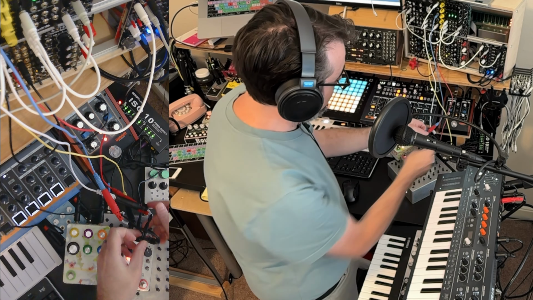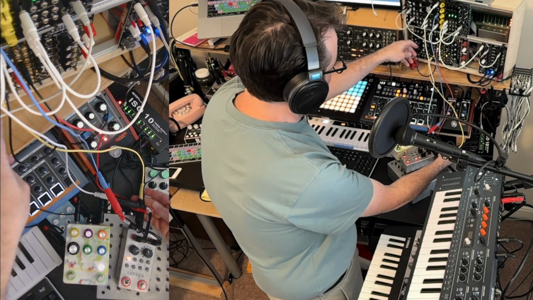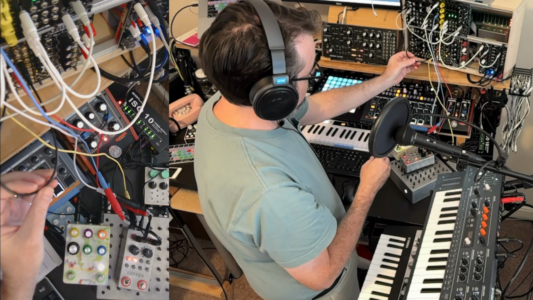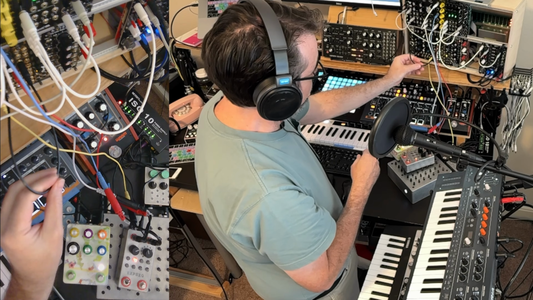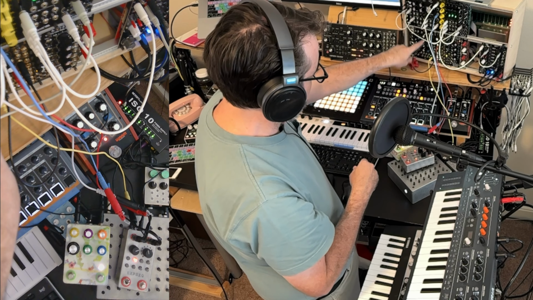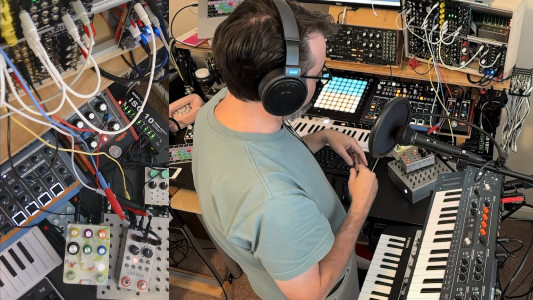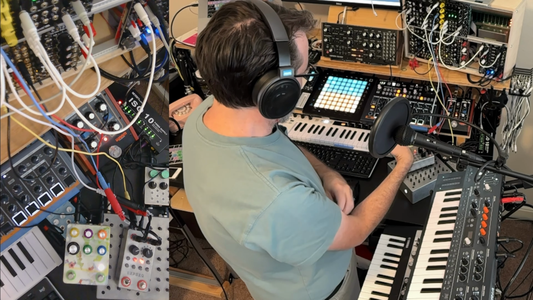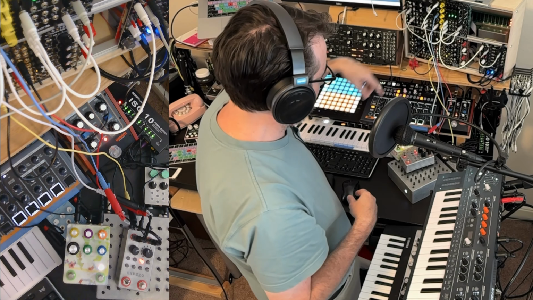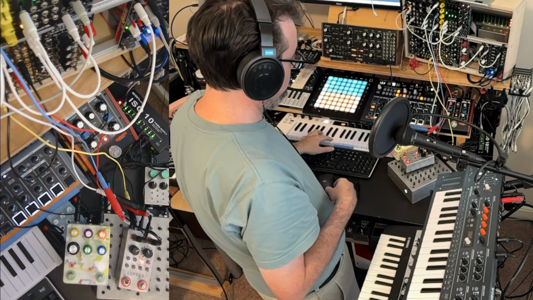And then this other side, the yellow cable is taking a stepped, a rectified signal coming out of the oct expander, going into Maths and getting slewed because it was kind of choppy. And that's going into CV2 on the WASP filter. Anyway, so here's what that sounds like.